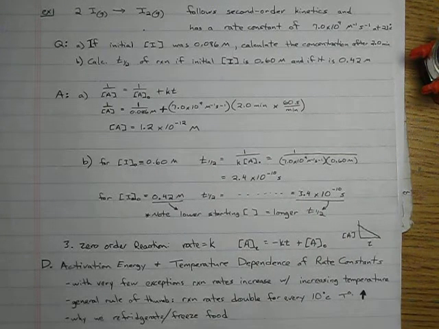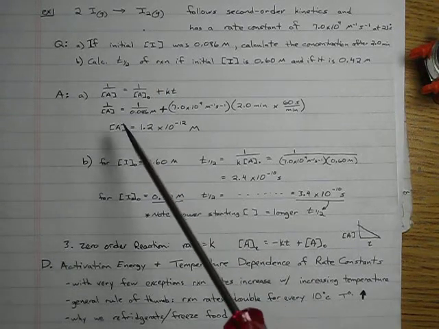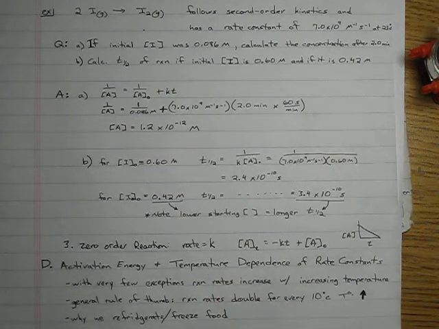And really, that's all there is to the second order problems. Truthfully, the math for the second order problems is just a little bit more complicated than the first order problems due to this whole 1 over the concentration of A, but it's not undoable math. You have the abilities to do this math.